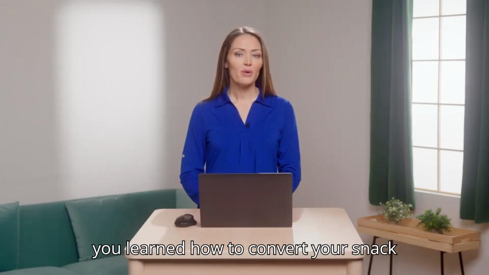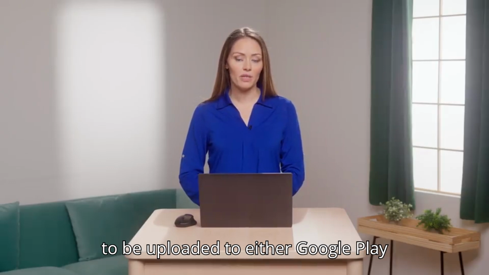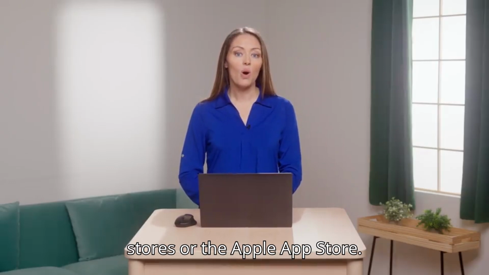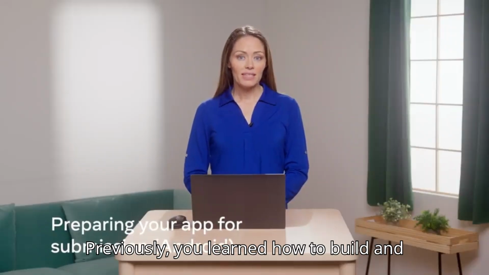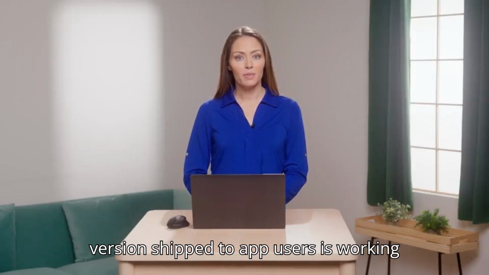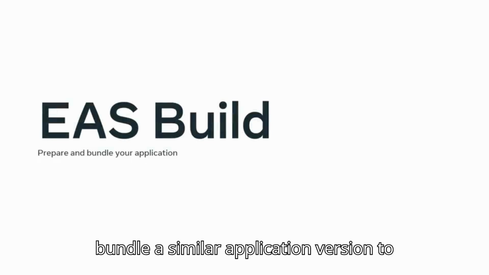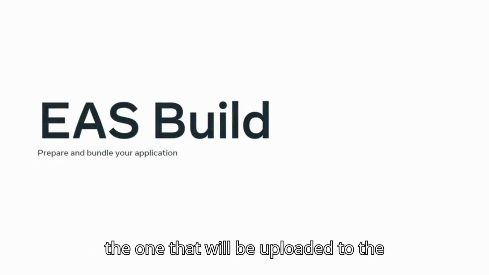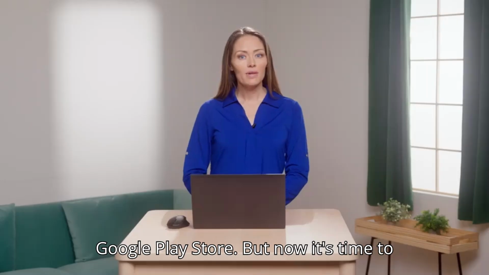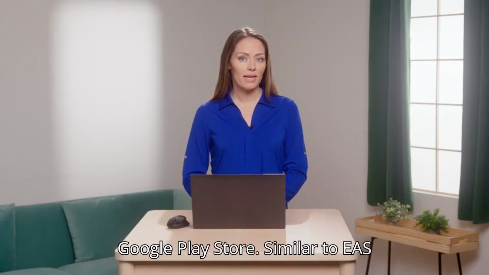In this video, you learned how to convert your Snack project into a file format that is ready to be uploaded to either Google Play Stores or the Apple App Store. Previously, you learned how to build and test an Expo application in your own simulator or device to ensure the latest version shipped to app users is working as expected. EAS Build allowed you to do this. It's a simple way to prepare and bundle a similar application version to the one that will be uploaded to the Google Play Store. But now it's time to embrace the next step in the pipeline, which is uploading your build into the Google Play Store.